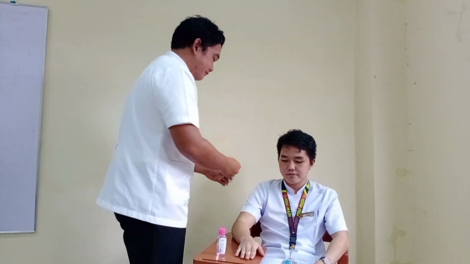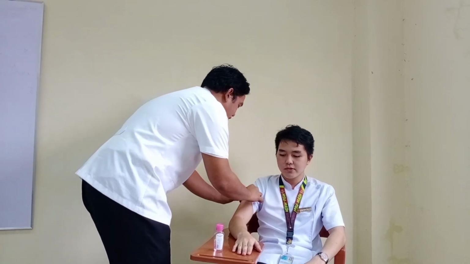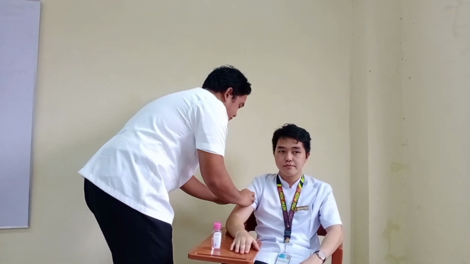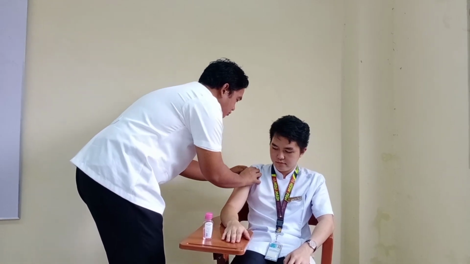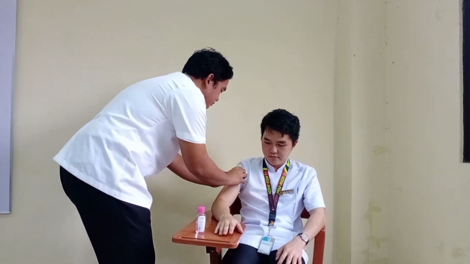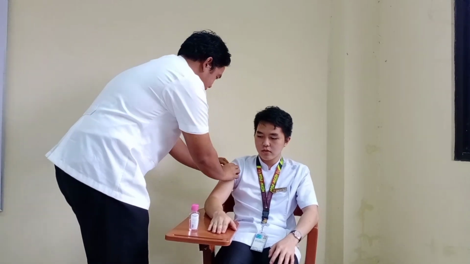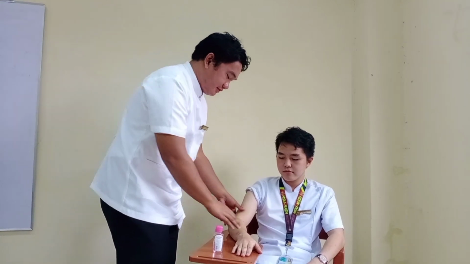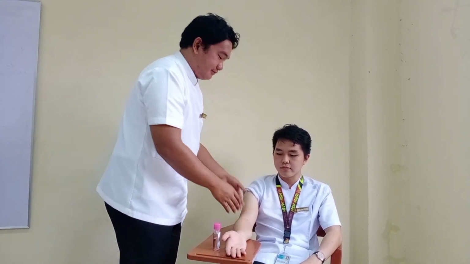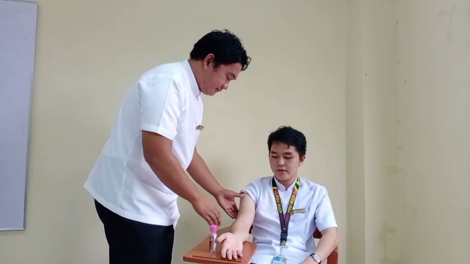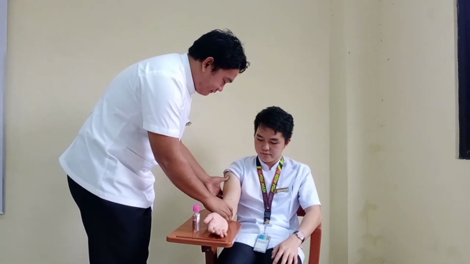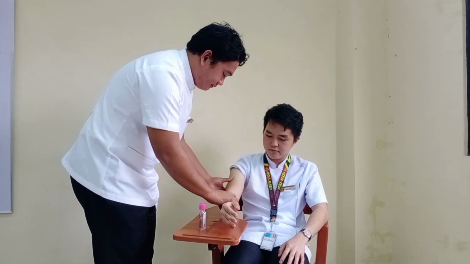Fully expose the area to be examined, adequately exposed as necessary for a thorough examination. Test under strong direct light. Too weak or indirect lighting can distort colors and mask lesions. Note general color as well as local variation.